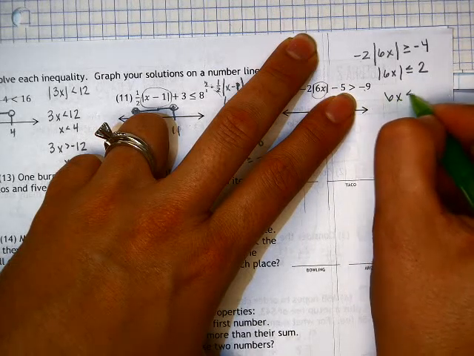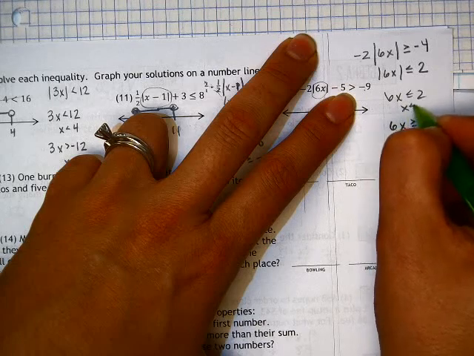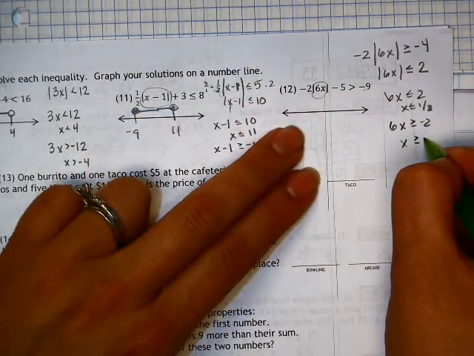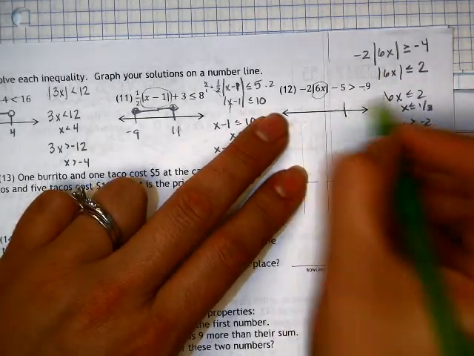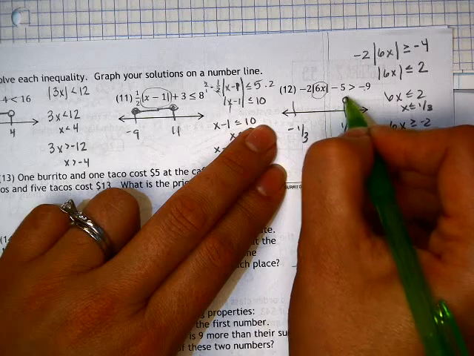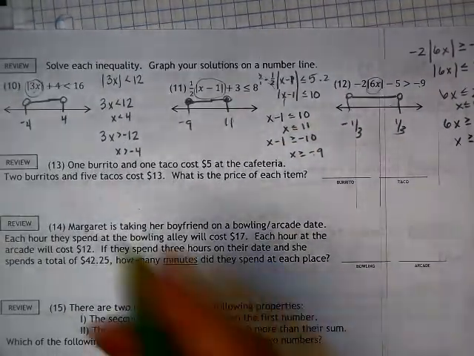So I have 6x is less than 2, and 6x is greater than negative 2, so x is less than or equal to 1/3, and x is greater than or equal to negative 1/3. So I have a 1/3, I have a negative 1/3, and holy moly, these are all exactly the same. They aren't always that way, so be careful.